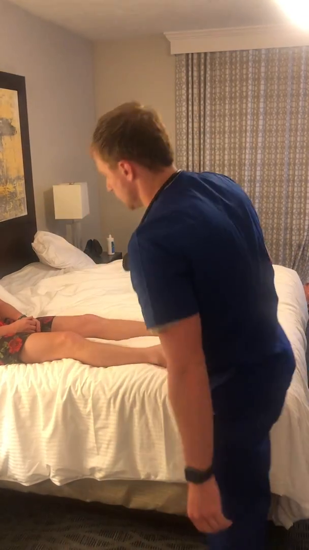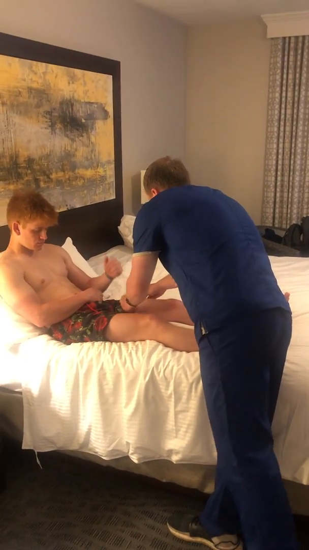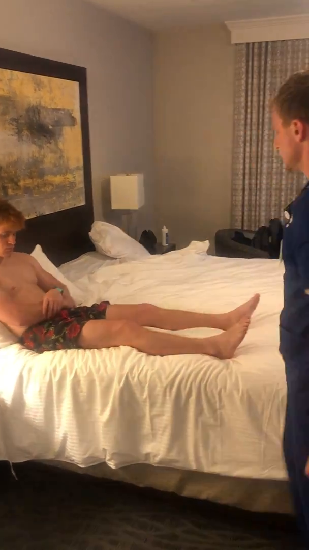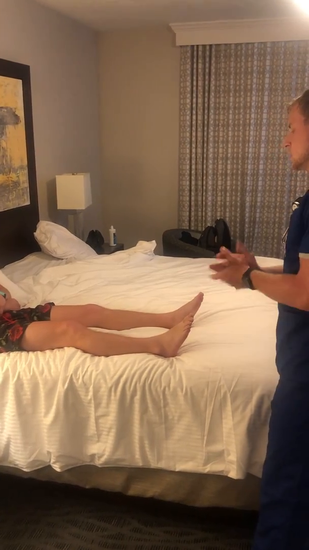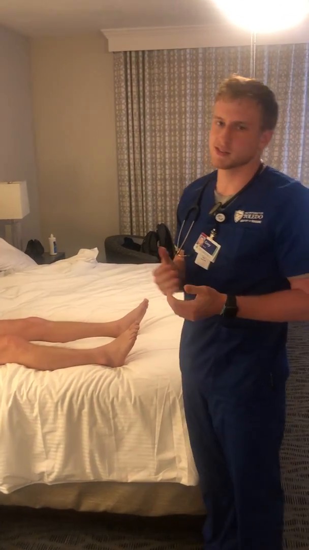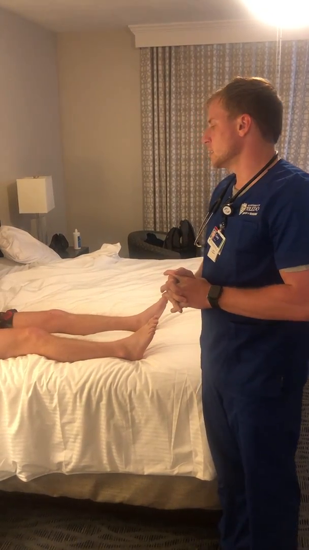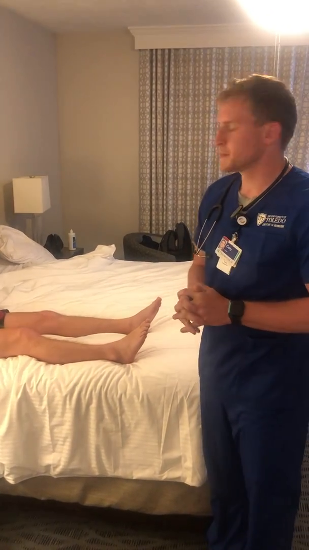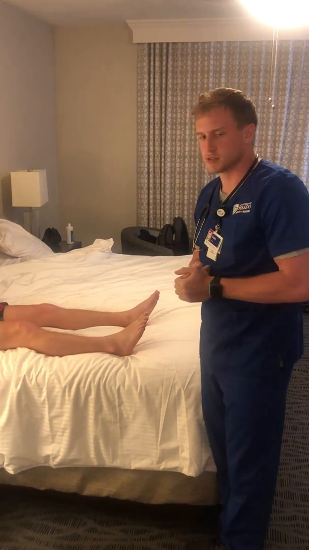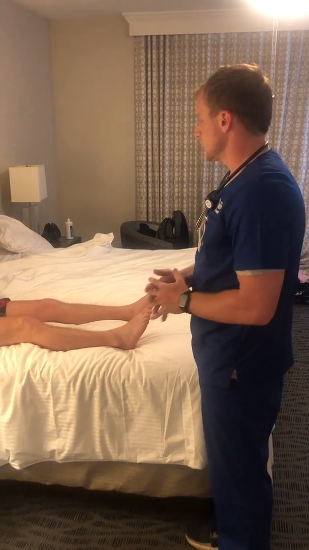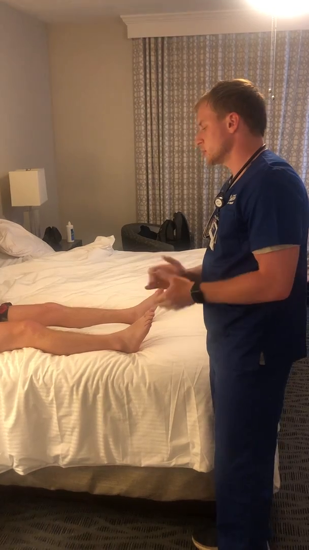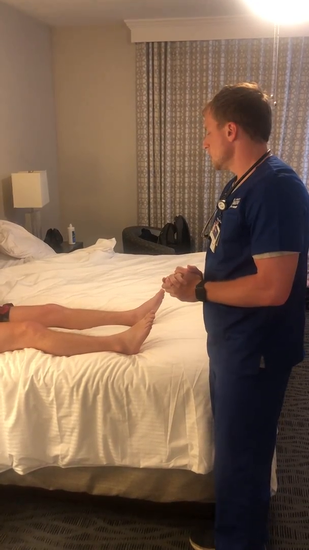Alright, and I'm going to make sure I have full visibility of the legs. So the first thing I'm going to do is, oh, and one thing for the arms I forgot to say was the color. I'd like to note that he is tan and it is even distribution of color. So then on the legs, I'll start there as well. I will note that they are also tan, similar in shade to the arms.